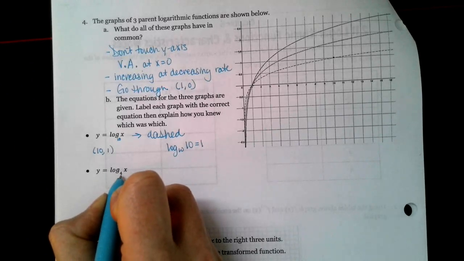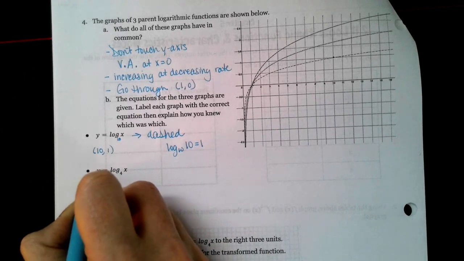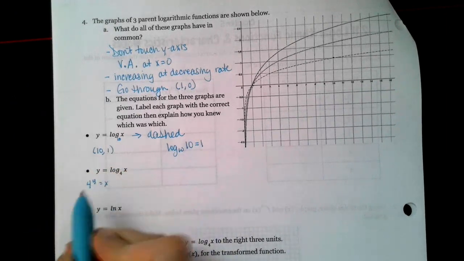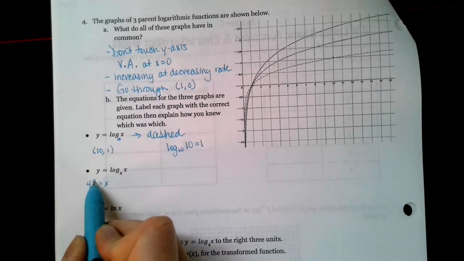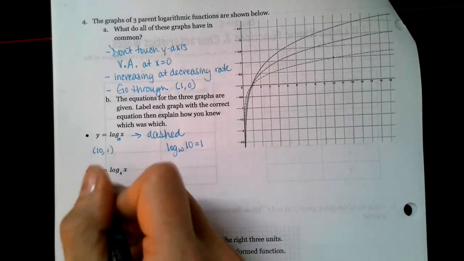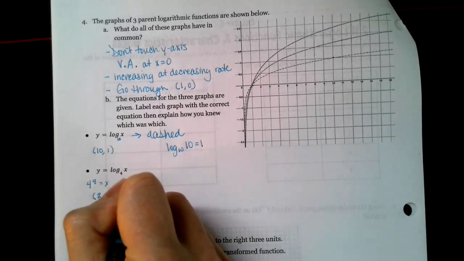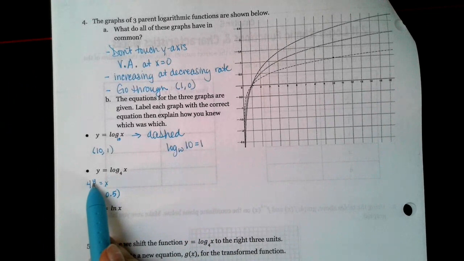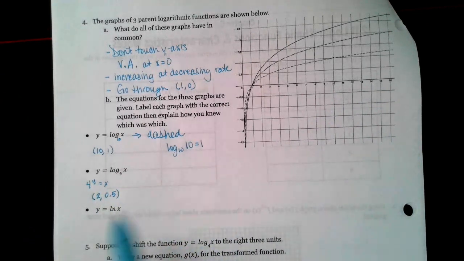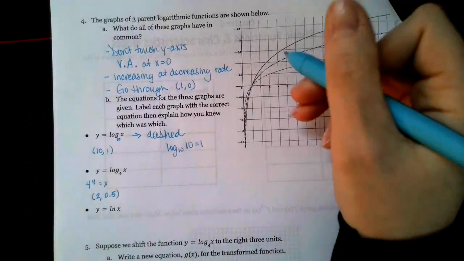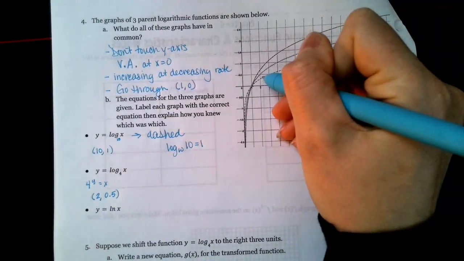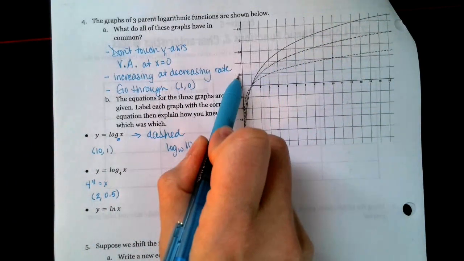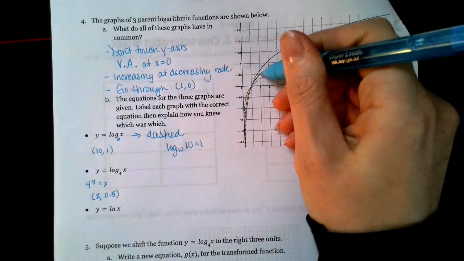I know that 4 to the power of 0.5, or 1/2, would give me an x value of 2. When I have an exponent of 1/2, that's the same thing as taking the square root. And so I want to see which graph goes through 2 comma 0.5. And I want to be careful because my scale is by 0.5, so it's not the dashed one.